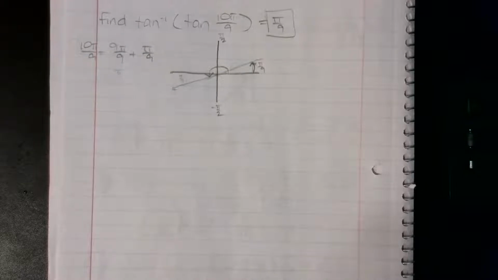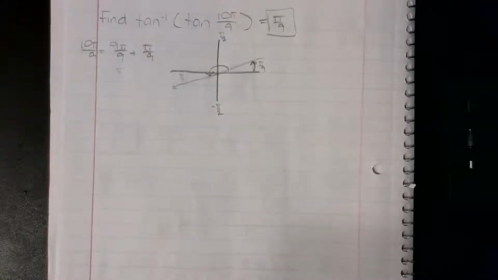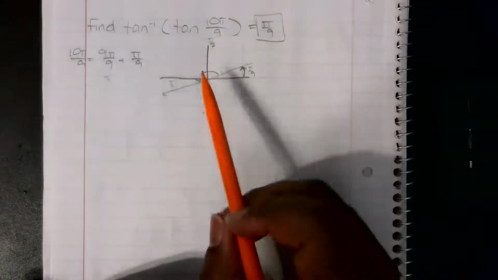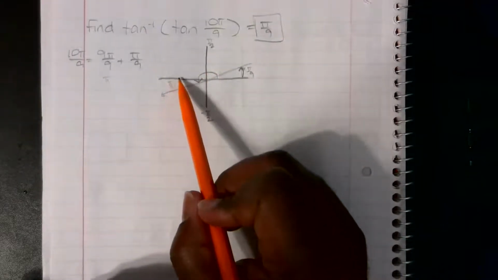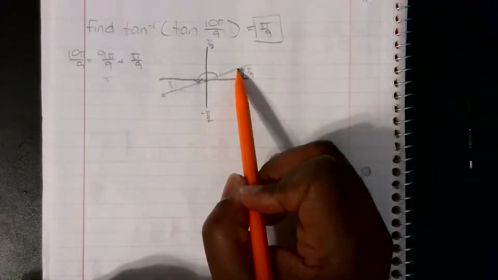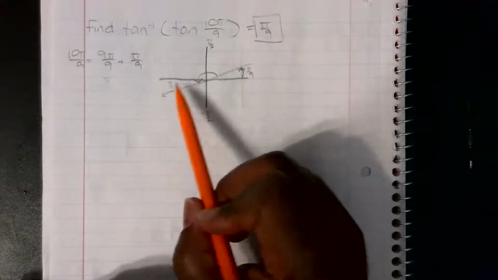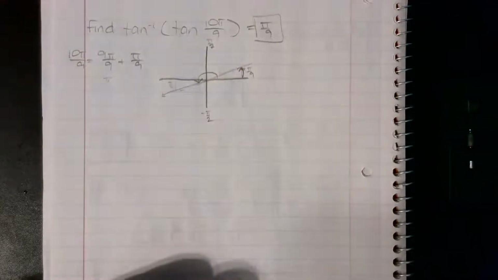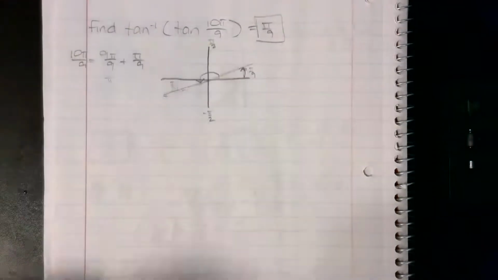I hope that's helpful. Yes, the inverse trig functions are frustrating, to say the least. But again, it's looking at what you know. I think the linchpin for this problem is knowing that the tangent of these two angles is the same thing, and they're both positive. So the tangent of this is the same as the tangent of that. You get the same answer. And this is in the range.